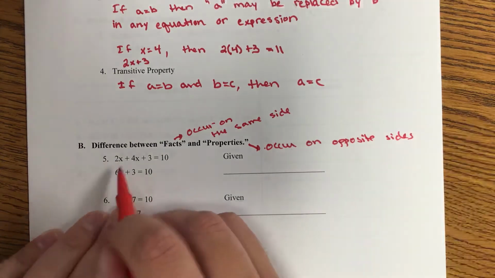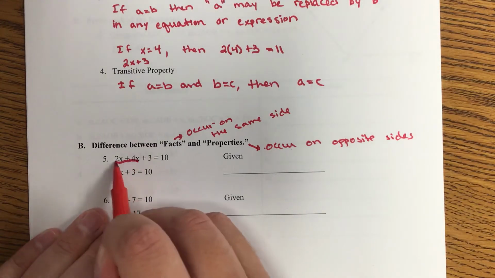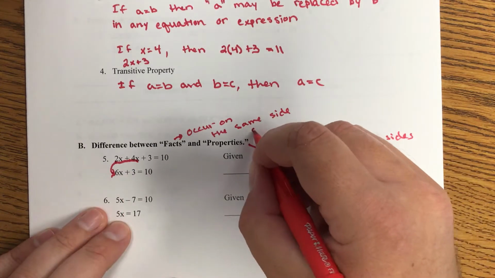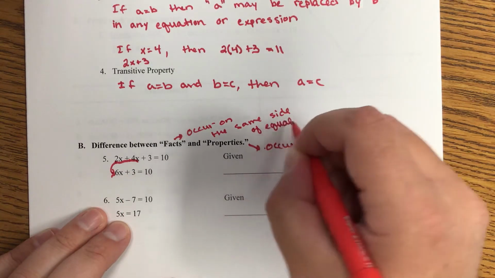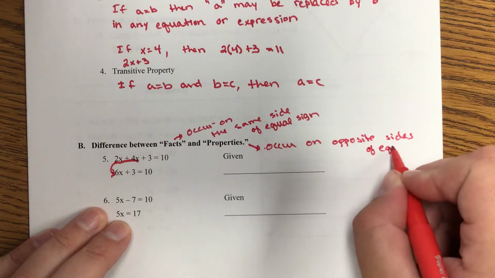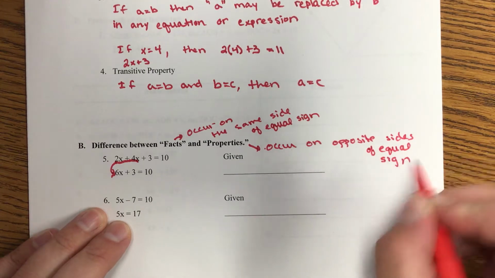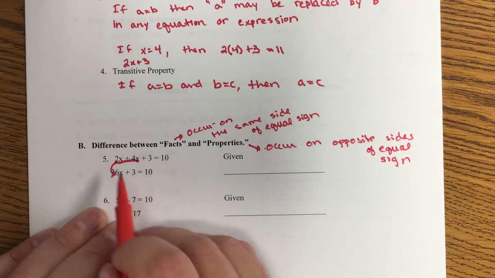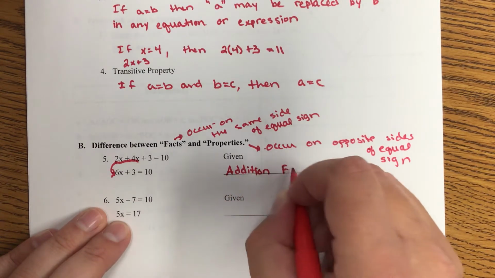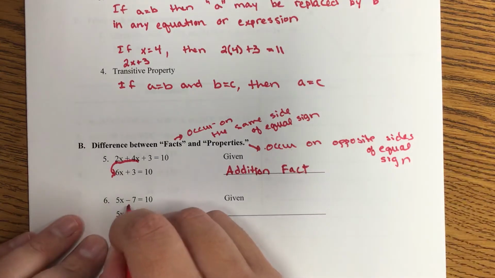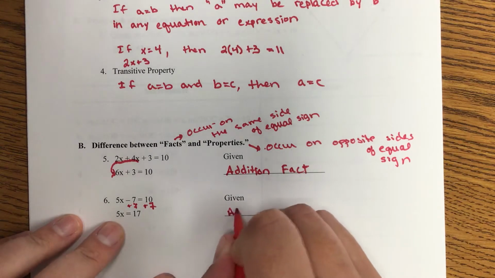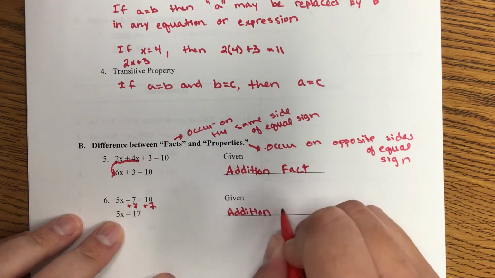Okay, so here we combine 2x and 4x to get 6x. Those are on the same side of the equal sign, so they are combined. So it'd be the addition fact. Here, we added 7 to the opposite side of the equal sign. So that would be addition property.